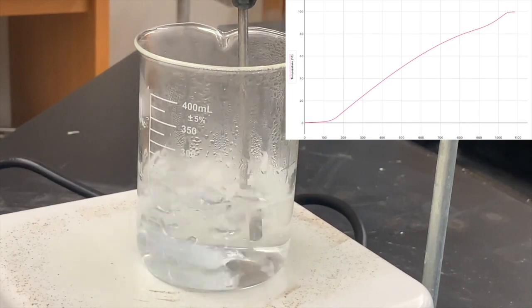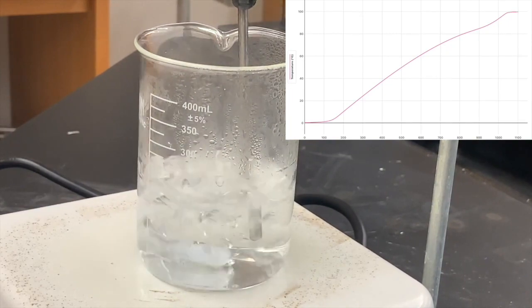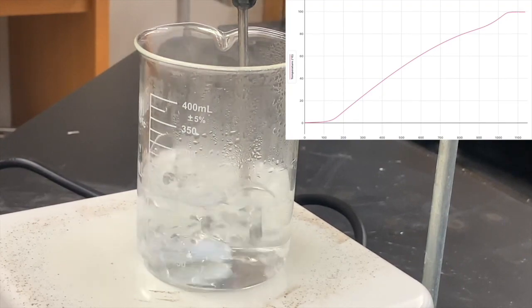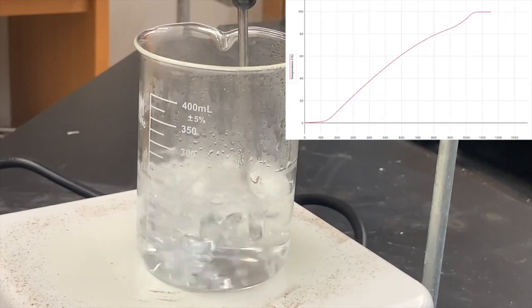You can see the bubbles forming in the beaker, and you can see on the graph that it stopped increasing and leveled off and now is going to run horizontally. Let's take a look at the calculations of a phase change.